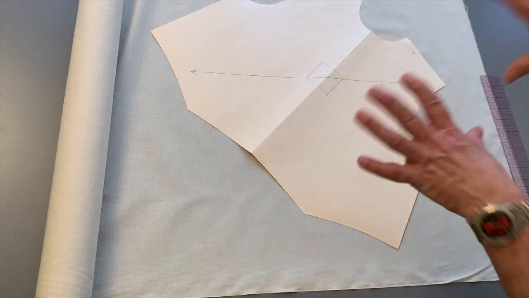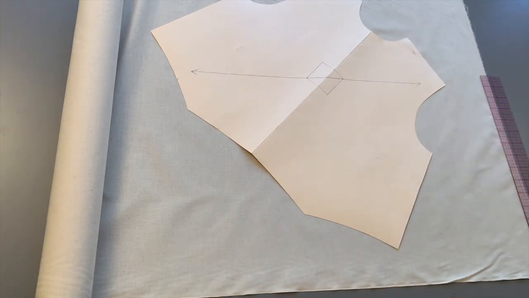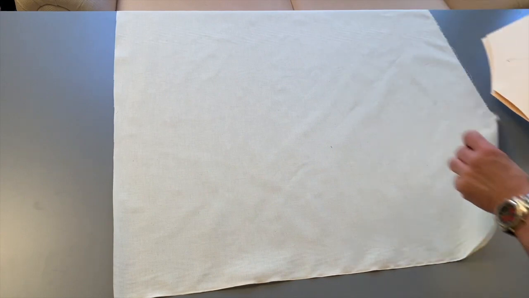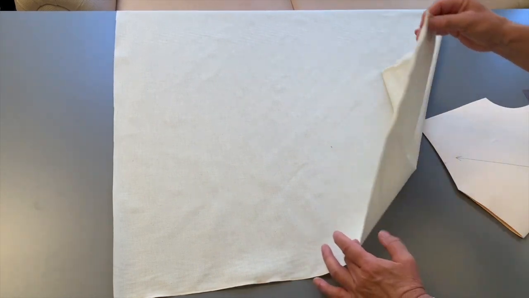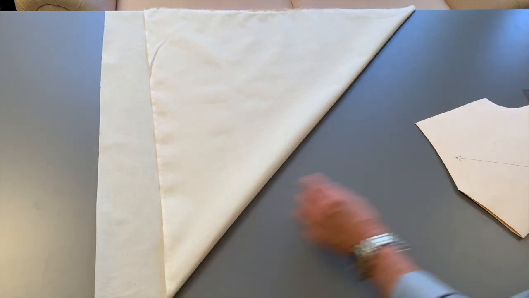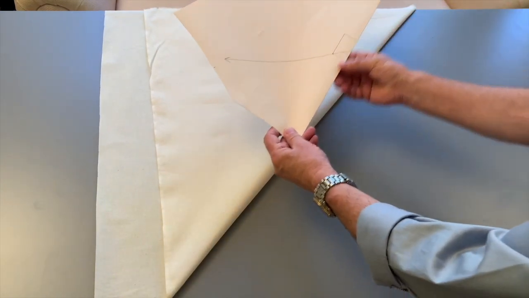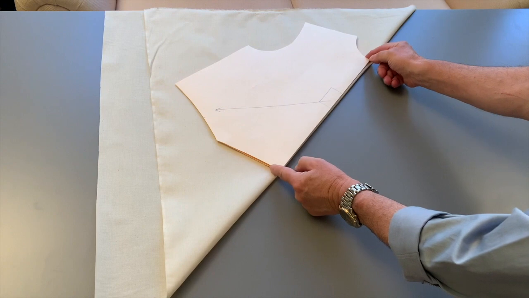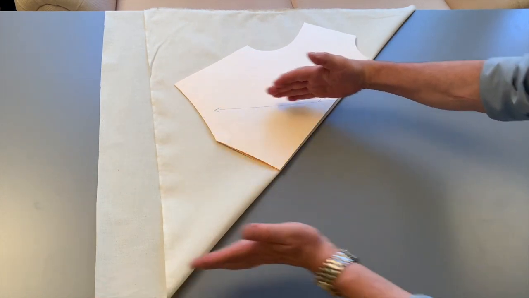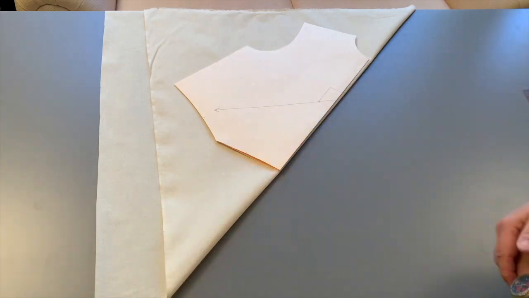This is now a pattern that's being cut on perfect bias, on true bias as it's known. And once again, if I take one corner of my fabric and fold it over this way, my pattern on the fold would go here. And you can see that the grain line, again, is parallel to the selvage, okay?